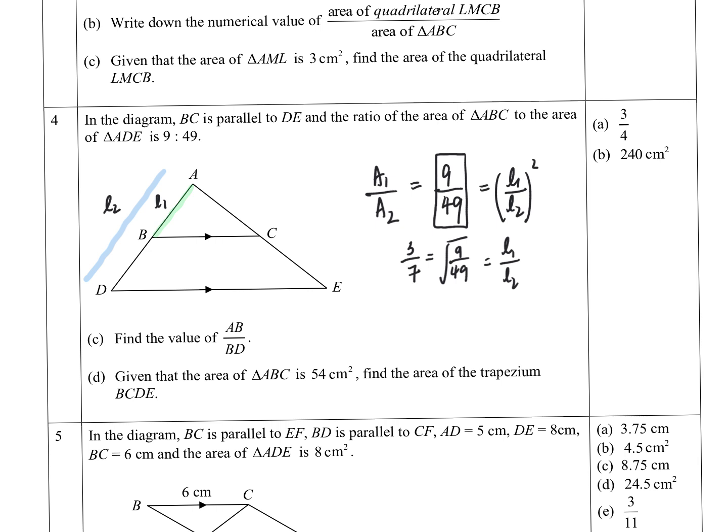So what they are trying to tell you is, this L1, which is AB, and this L2, which is AD, is 3 units here. Not 3 cm, it's 3 units. And this one is 7 units. So they ask you, can you tell me what's the ratio between AB and BD? 3:4. Because this must be 4U. Oh, I get it. So it's just 3 out of 4. That's it.